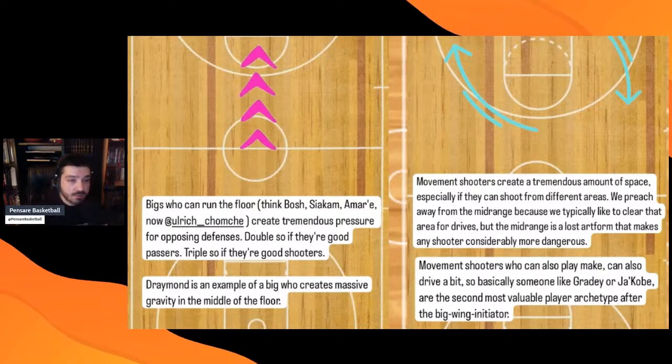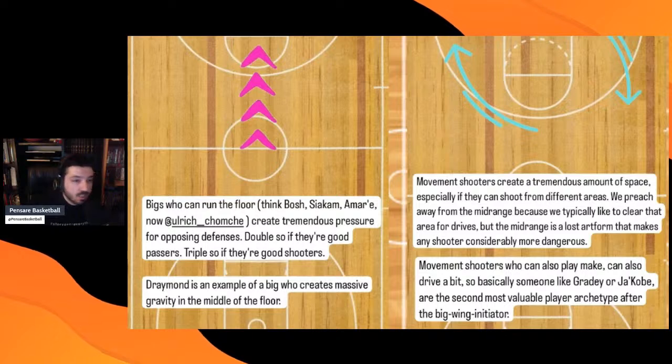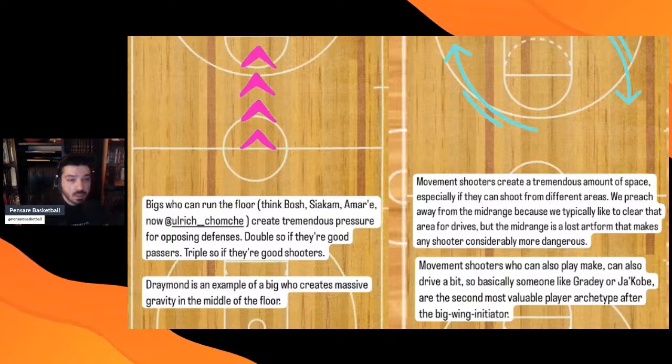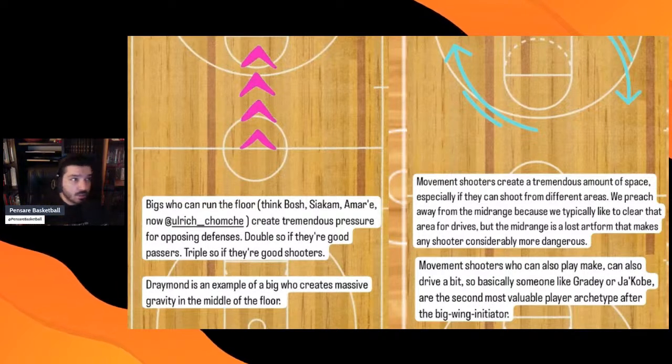Now you have to reset the offense, swing back to the top, and now precious 7 seconds have passed because I didn't throw a pass accurately. You want to talk about guys as passers. You want to say, oh, he averages 6 assists, 8 assists, 10 assists.